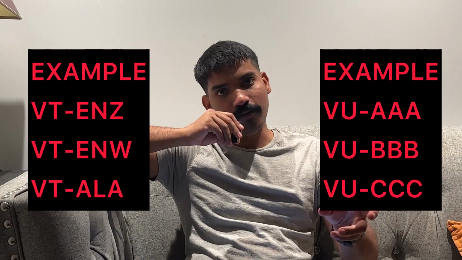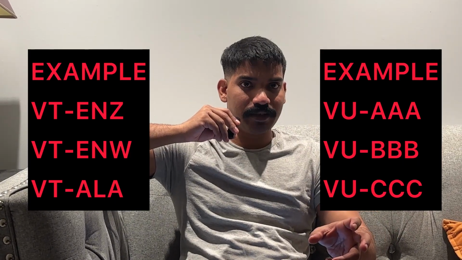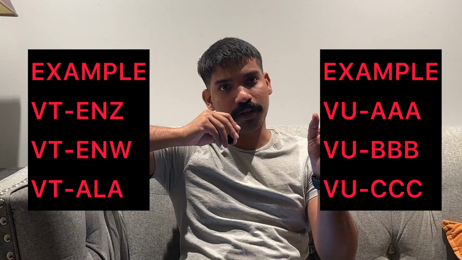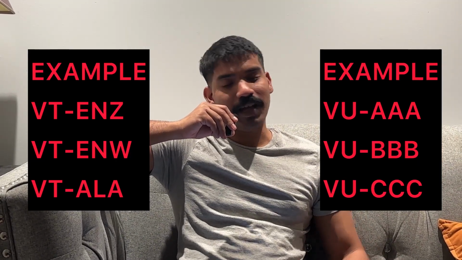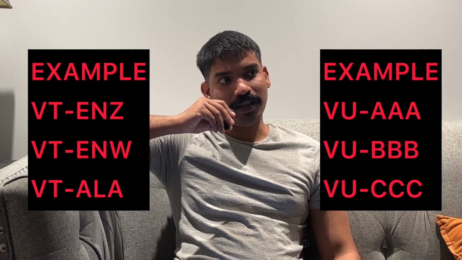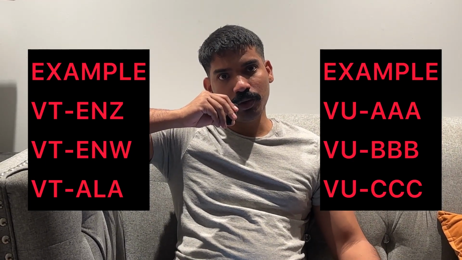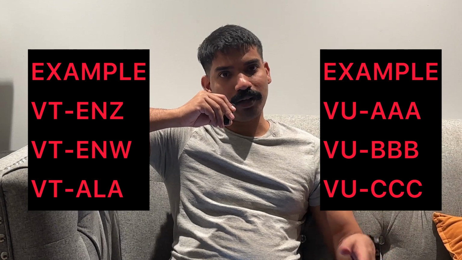The nationality marks is followed by a hyphen and a registration mark consisting of three letters. So generally, like we discussed before, it is VT or VU. VT for civil aircraft, VU for defense aircraft, and then there's a hyphen or a dash, and also then three letters. It can be anything. It can be, let's say, Victor Tango Eco November Zulu, or Victor Tango Eco November Alpha, etc. So three letters after the initial two VT or VU, right?